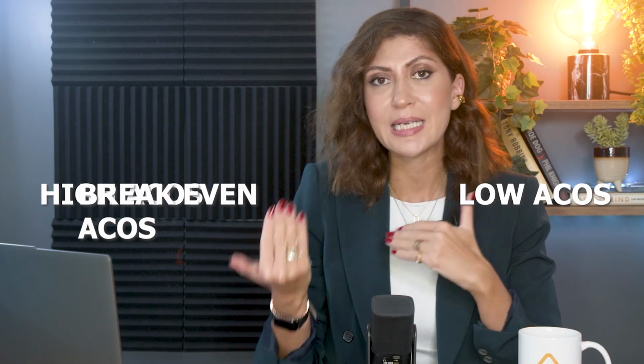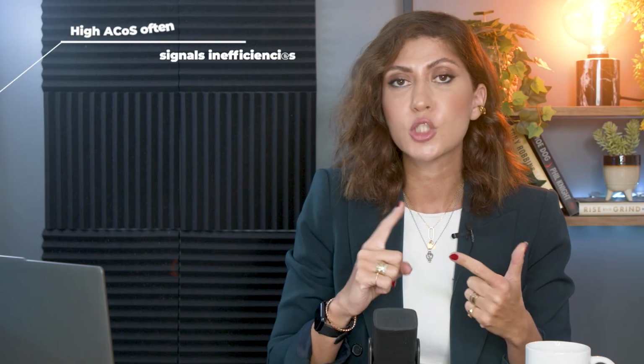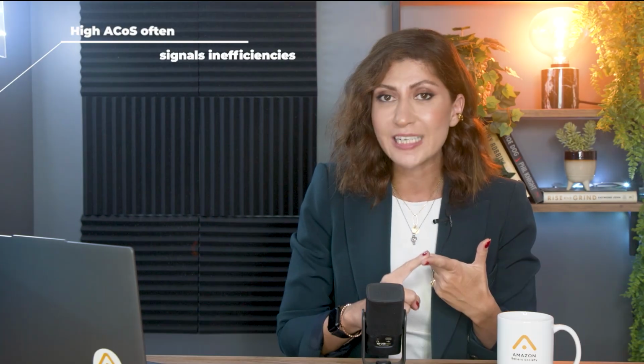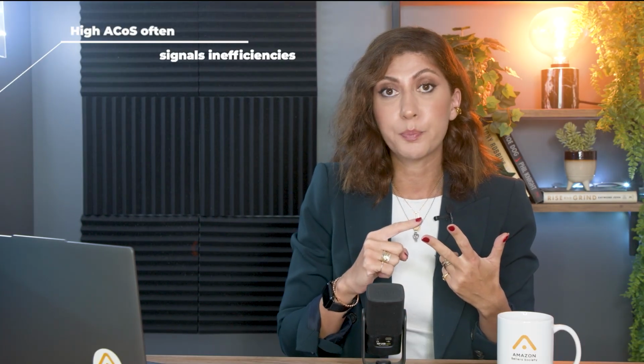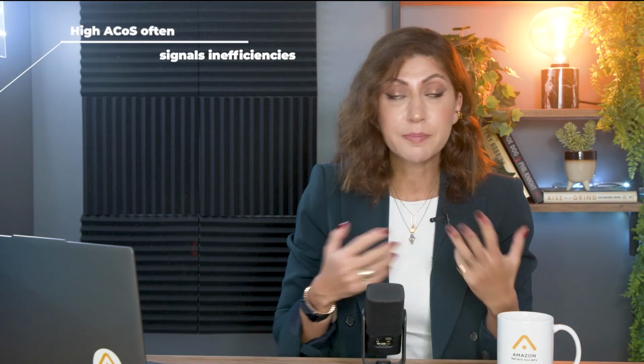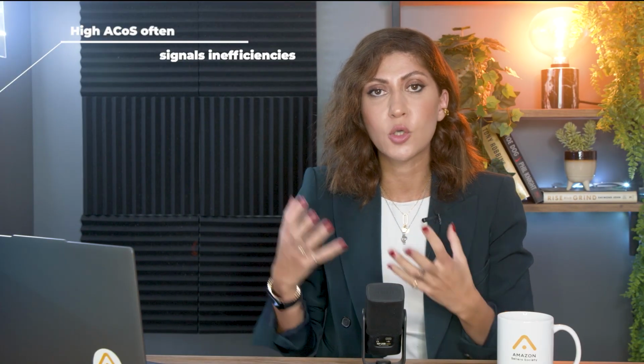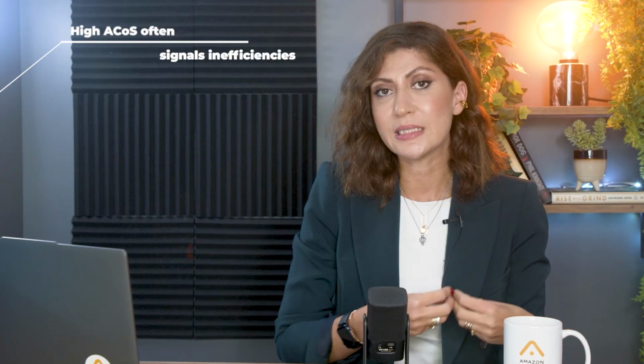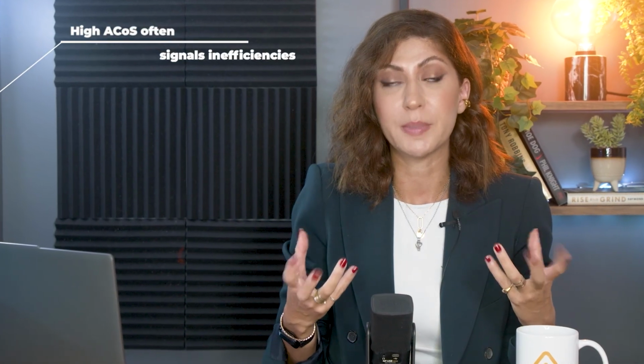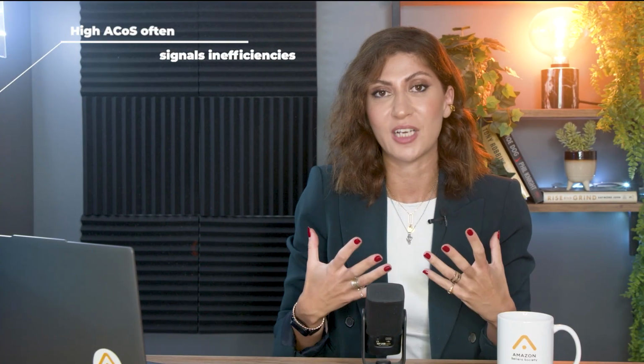And having high ACoS, low ACoS, break even ACoS, all of those, like I said, can signal certain things that are happening in the account and specifically in this case, happening in the ads. High ACoS can mean a lot of things. It could be irrelevant keywords, poor converting listings. It could be poor targeting, maybe a mismatch with margins. Something is going on and there needs to be a deep dive in order to fix the problem. It's literally a leak in your advertising strategy.